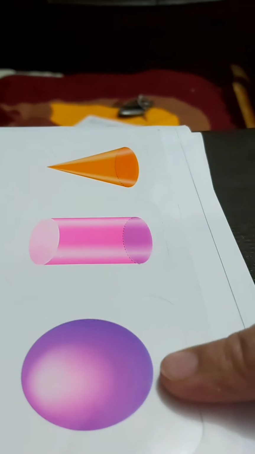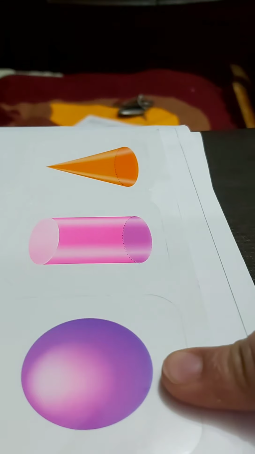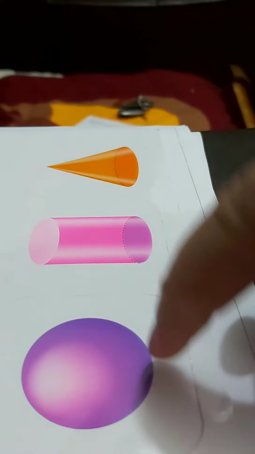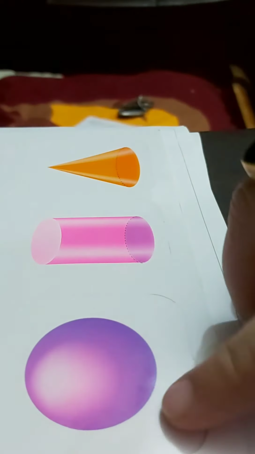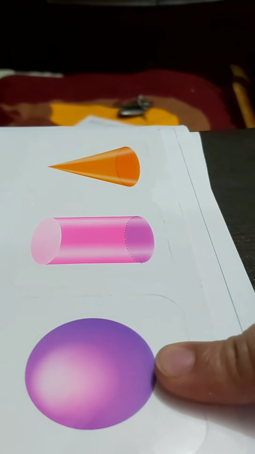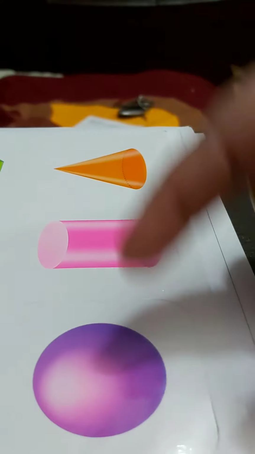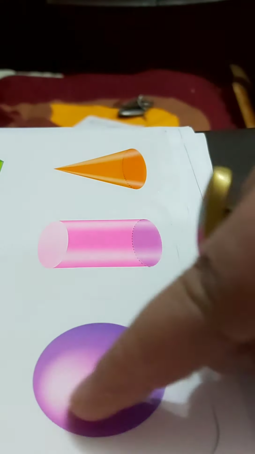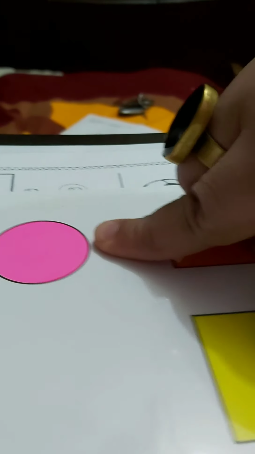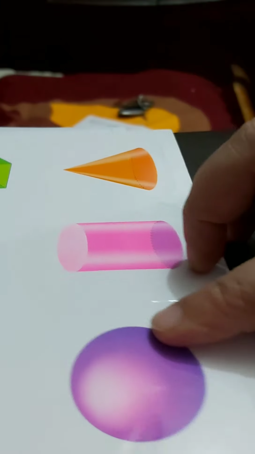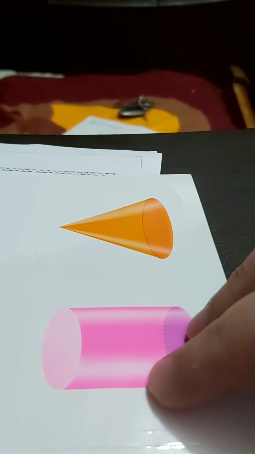Okay, what about the sphere? What do we call this? Sphere. It's like a ball you play with. Football, basketball, anything. It's a 3D shape, so we can touch, feel and see. So this is the sphere. What's the face of the sphere? It has only one face. It's like a circle, so I will match it with a circle. So the sphere has a face of a circle.